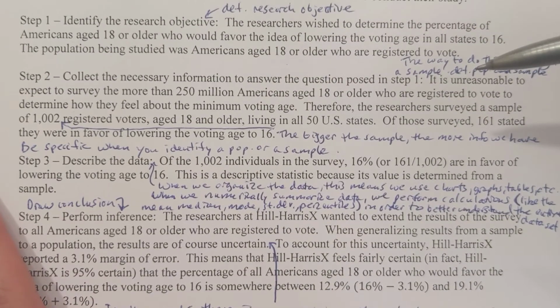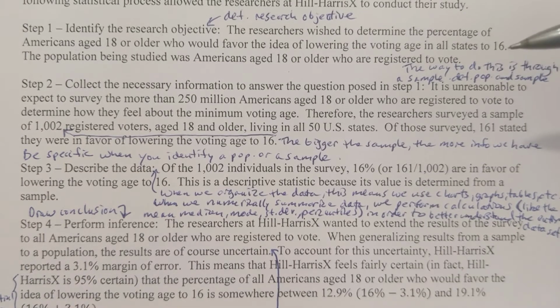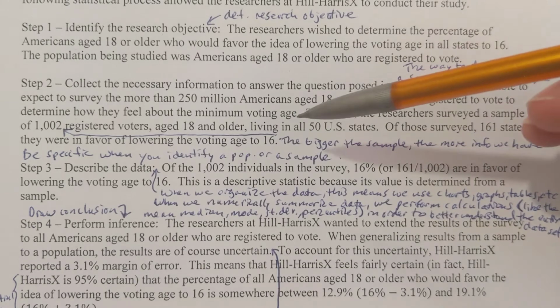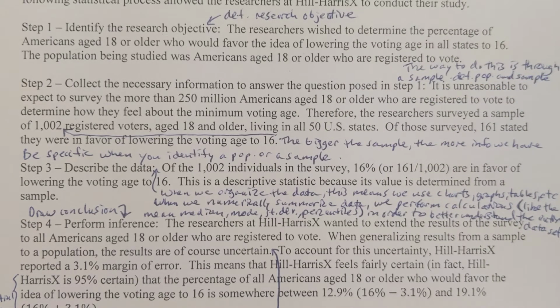So it says here that it's unreasonable to expect to survey the more than 250 million Americans age 18 or older who are registered to vote to determine how they feel about the minimum voting age. There's just too many people. Therefore, the researchers surveyed a sample of 1,002 registered voters age 18 and older living in all 50 states. It says of those surveyed, 161 stated that they were in favor of lowering the voting age to 16.